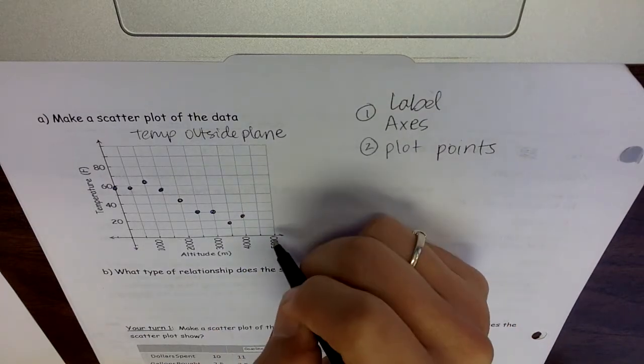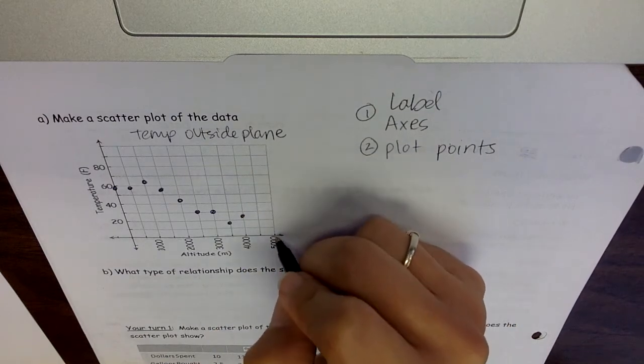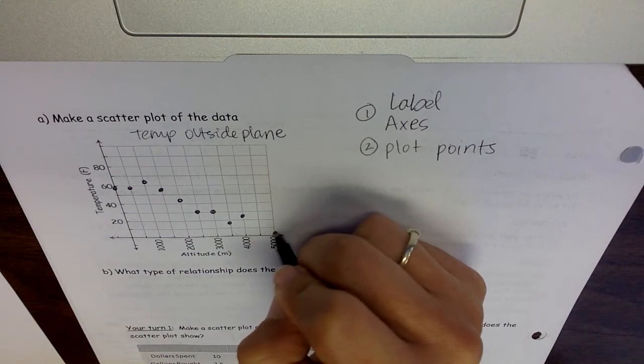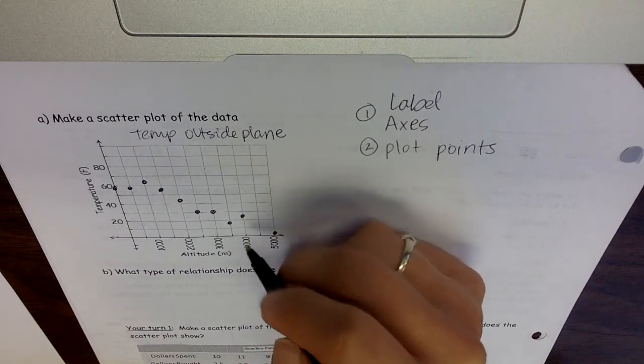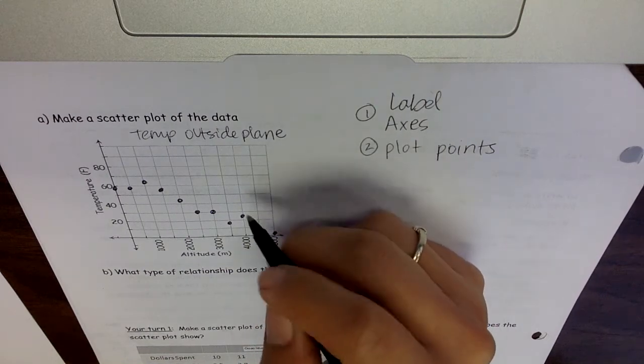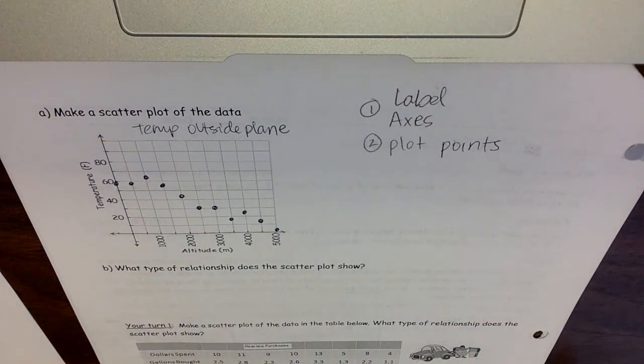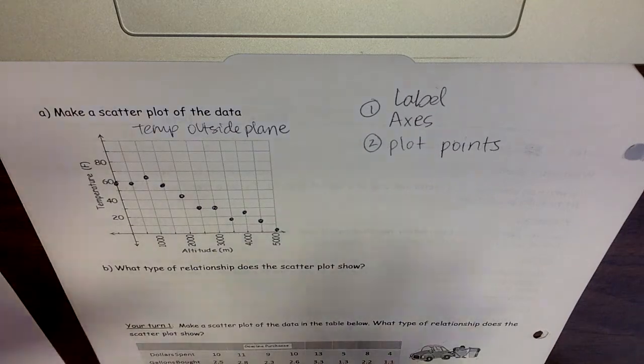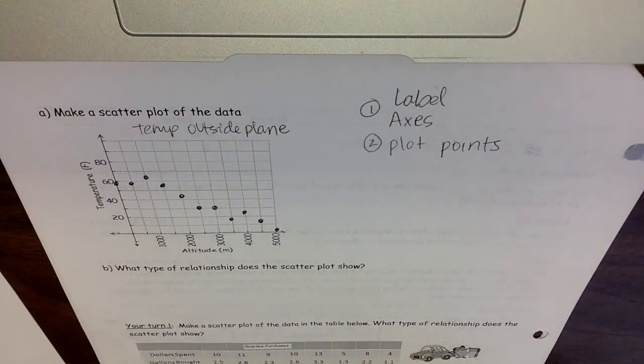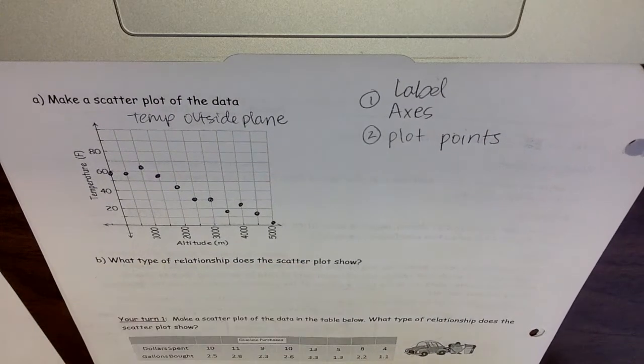And 5,000 is 0.6 degrees. So that's like 0 point. So way down here. Oh, I skipped one. Sorry. 4,500 is 12 degrees. I was about to say, that's a big jump. So we have made a scatter plot. We have scattered our ordered pairs, and they're not going to be a straight line, but this is a scatter plot. What type of relationship does the scatter plot show?